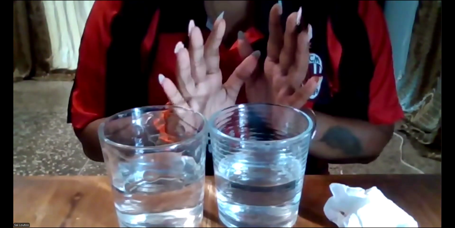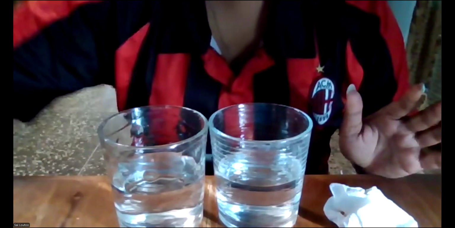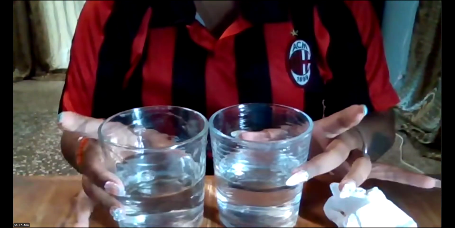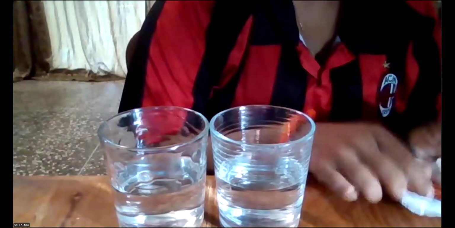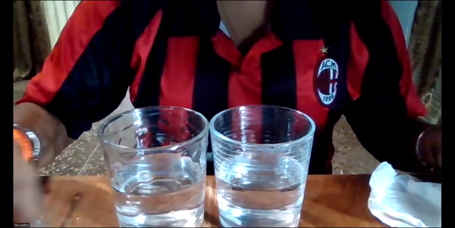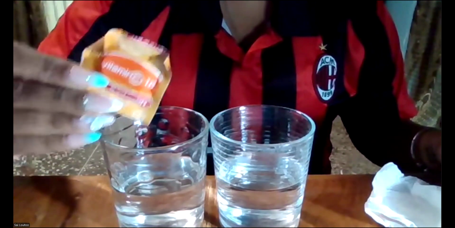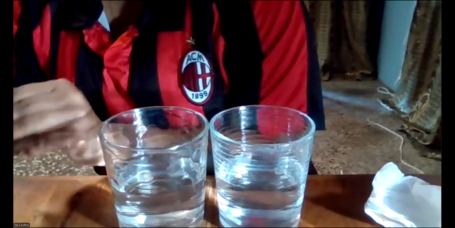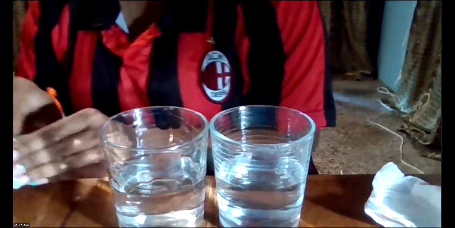Right. So I have 2 sets of water here, right? I tried to get them in equal glasses as possible. And what I'm going to show you now, so I have vitamin C, right? I have this one here in the packet. So it's Redoxon I'm using right across the board. But in the first Redoxon, I leave it whole, right?